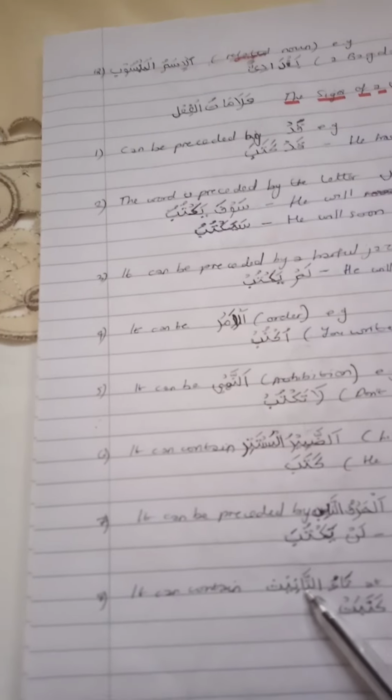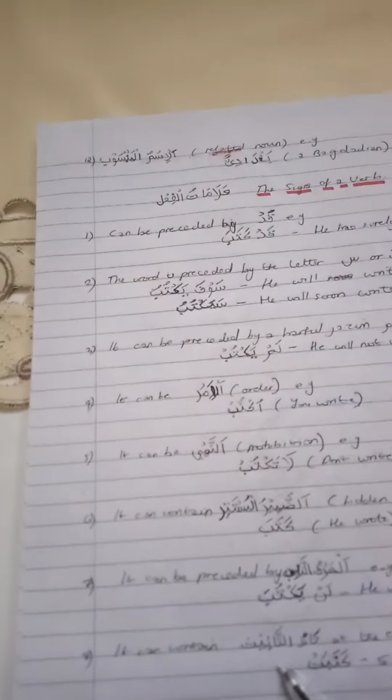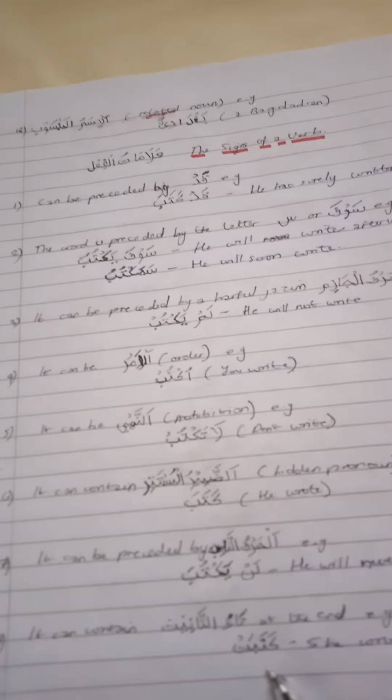It can contain the ta'u ta'nith, if I've said that right, at the end. So that's katabat, she wrote.